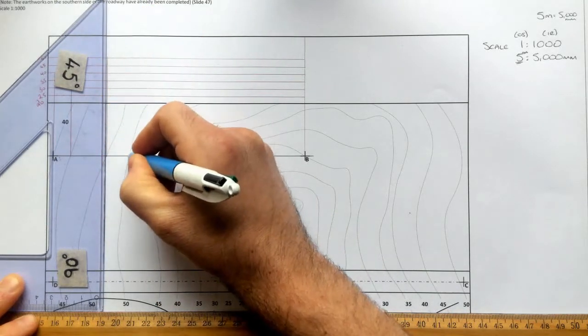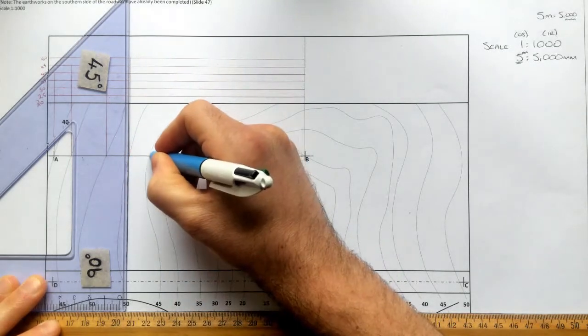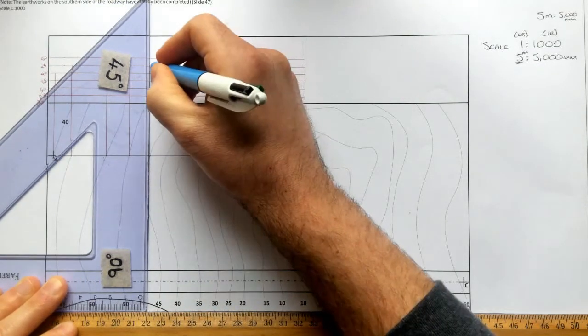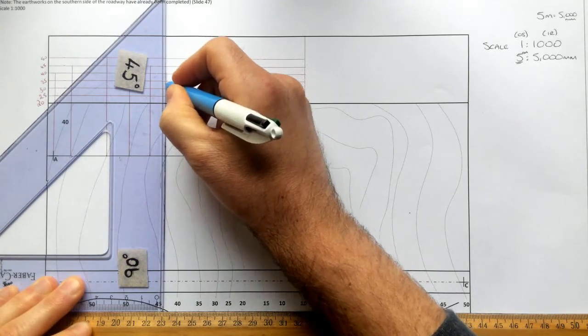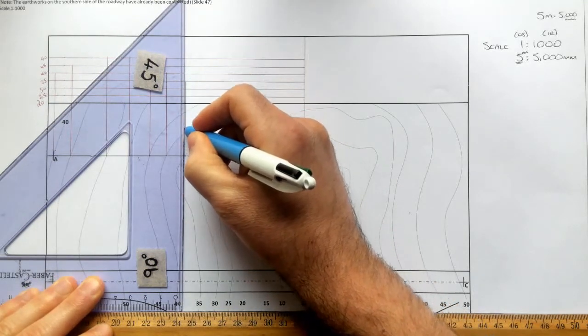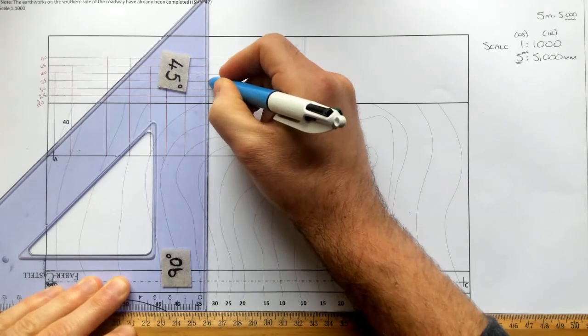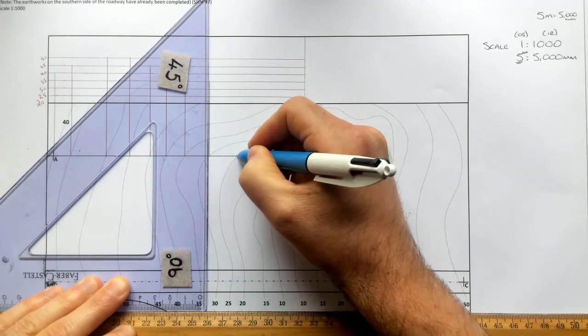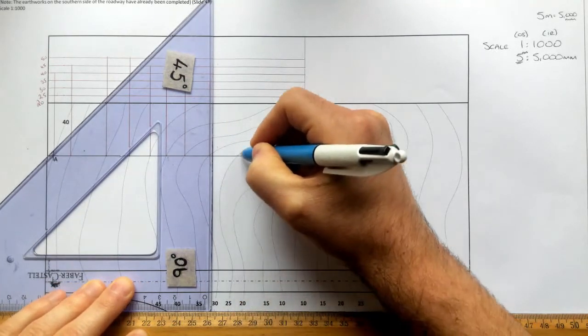Next one is also at the 50. Next one, we're starting to work downwards now again, so this is at 45. Then we have 40. This one is at 35. Next one is at 30. This one here is at, just make sure, yep, 25.